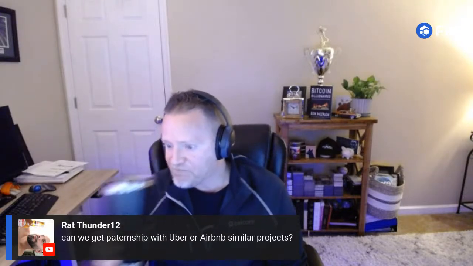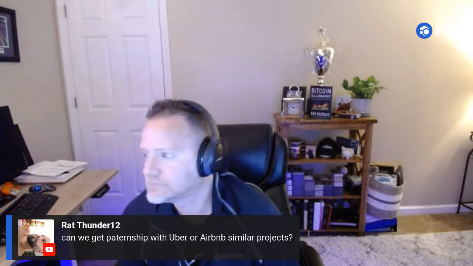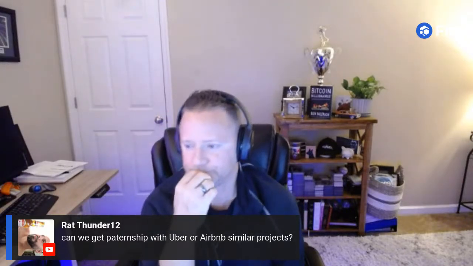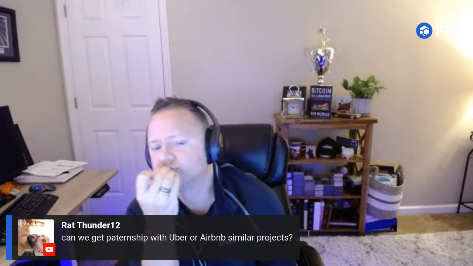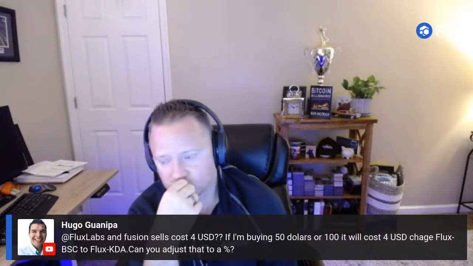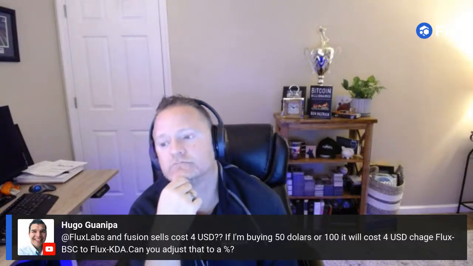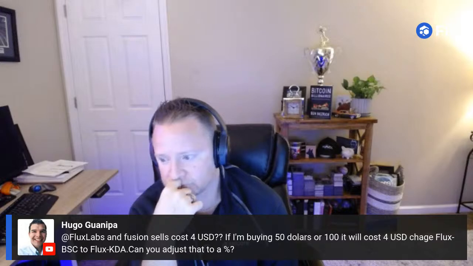All right. So next one is, okay, let's see if I can find it. This question always comes up on Telegram also, in terms of the fees for the Fusion. So for example, this question says Fusion cells cost $4. If I'm buying $50 or $100, it will cost $4. Change Flux BSC to KDA. Can we adjust that to a percentage?